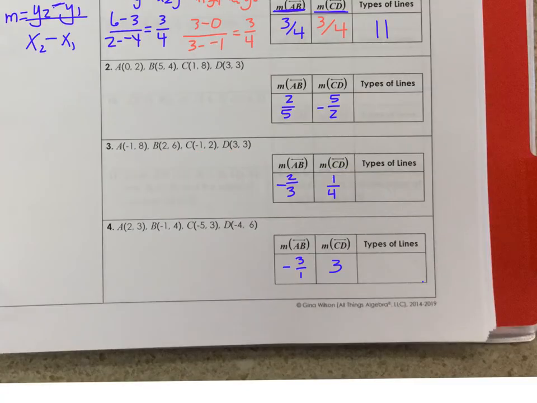Okay, I went ahead and worked the slope out for 2, 3, and 4, and we're just going to talk about what kind of lines they are. So number 2, I got a 2 over 5 and a negative 5 over 2. So one's positive, one's negative, so that works. Well, they're not the same, so no, they're not parallel. One positive, one negative, and they flipped it, 2 over 5, 5 over 2. So that tells me that those two lines are perpendicular.